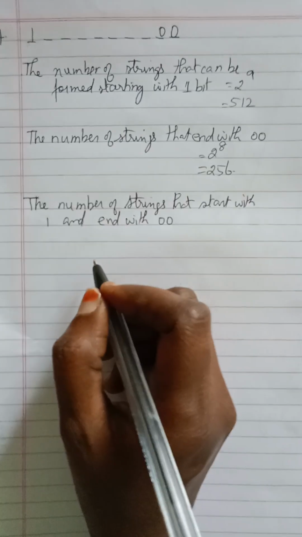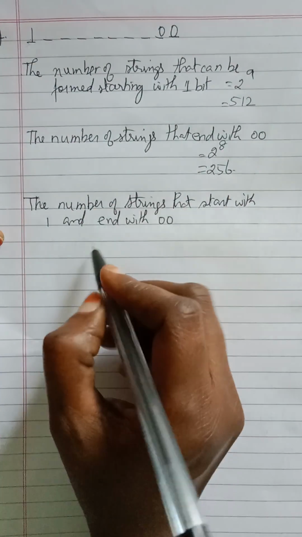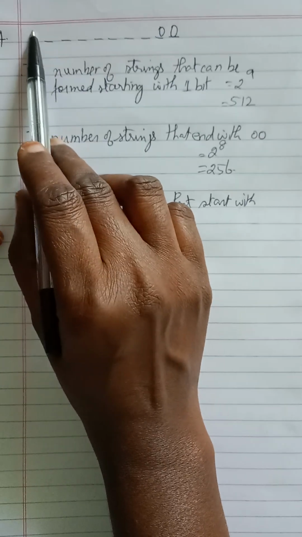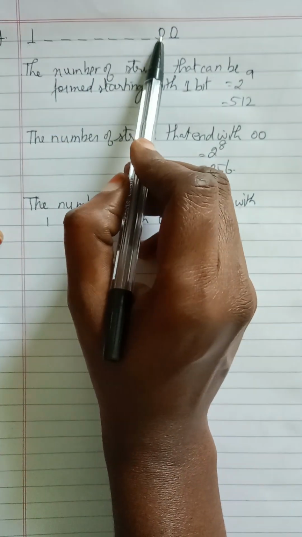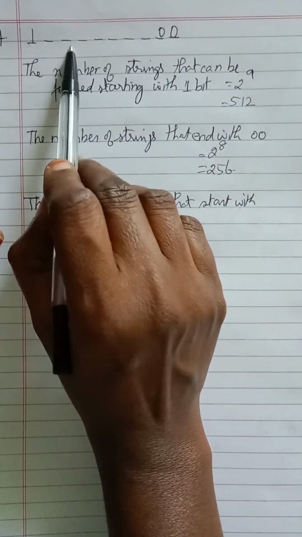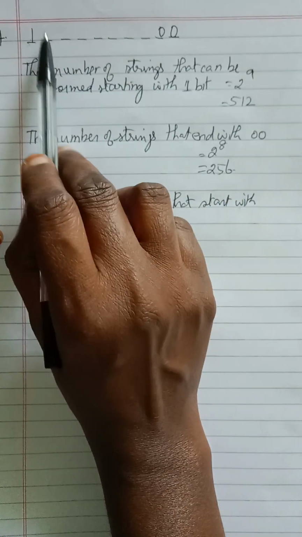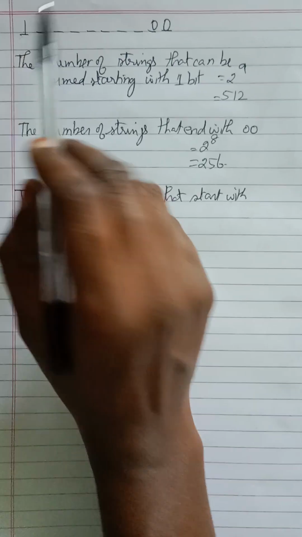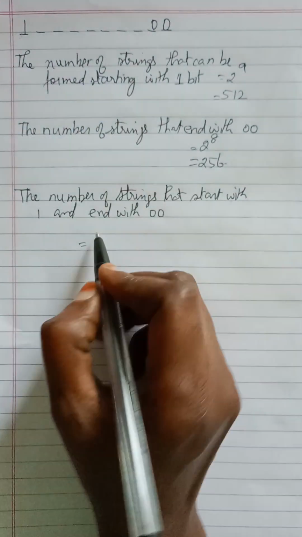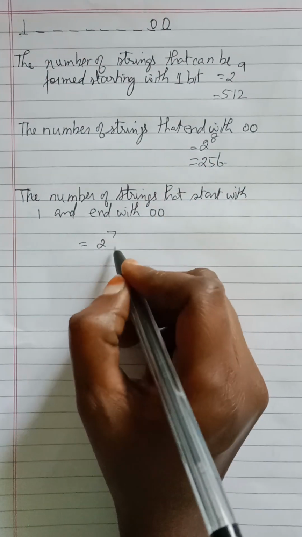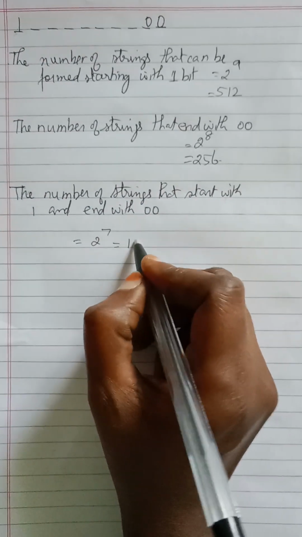How many strings will there be? Here the string should start with 1 and end with 00, which means we have only 1 2 3 4 5 6 7 positions to fill with the other values, and each can be 0 or 1. Hence the number of strings that can be generated with these 7 positions is 2 to the power of 7. 2 to the power of 7 is 128.